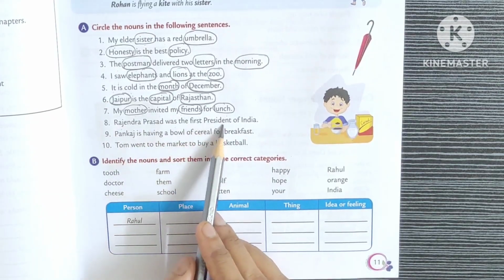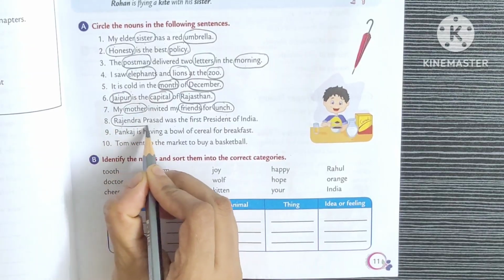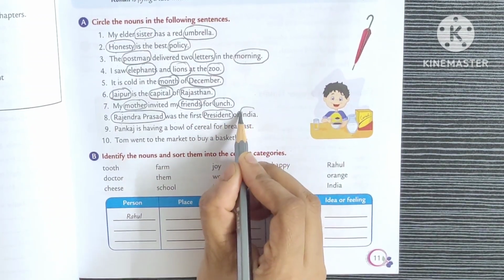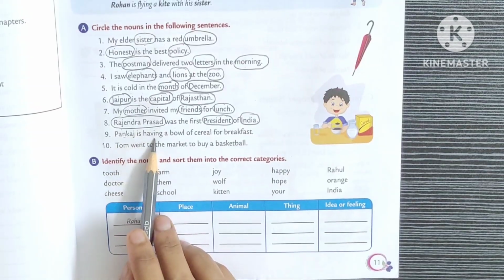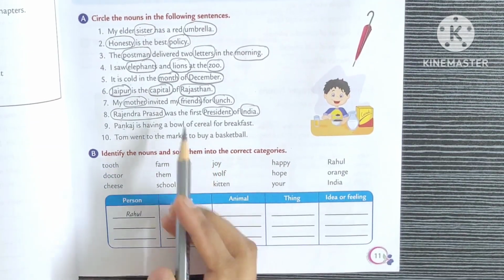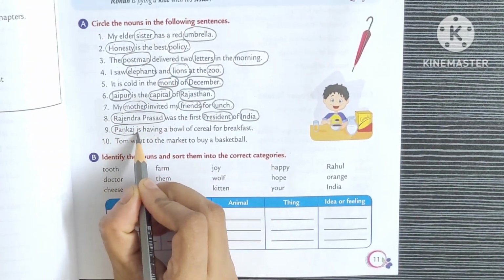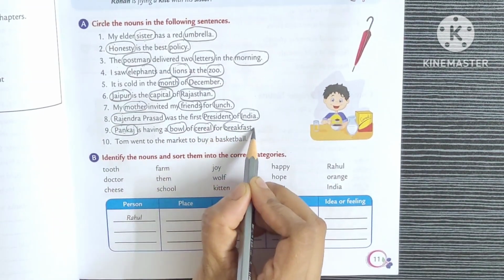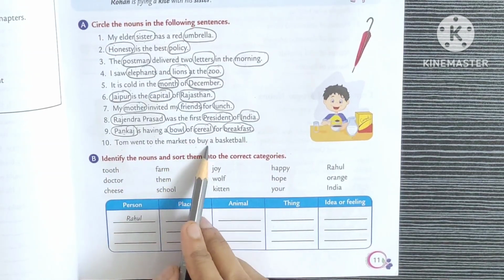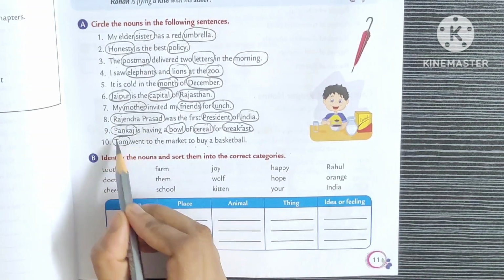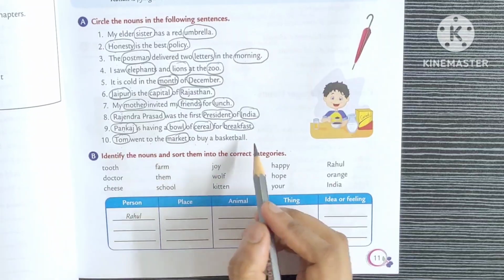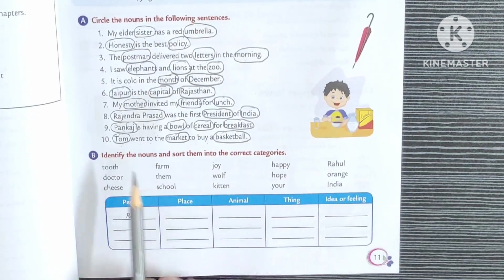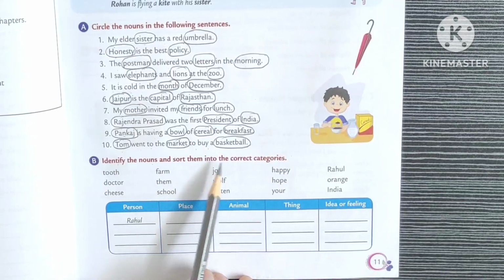Rajendra Prasad was the first president of India. Rajendra Prasad, president, India. Pankaj is having a bowl of cereal for breakfast. Pankaj, bowl, cereal, breakfast. Tom went to the market to buy a basketball. Tom, market, basketball. These are all the nouns. Understood? Next, identify the nouns and sort them into the correct categories.